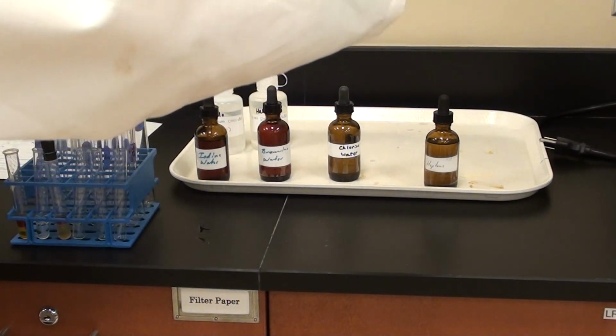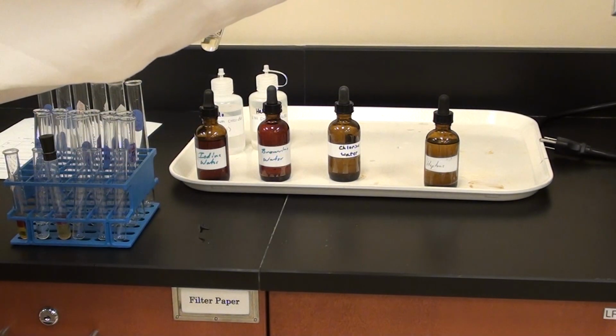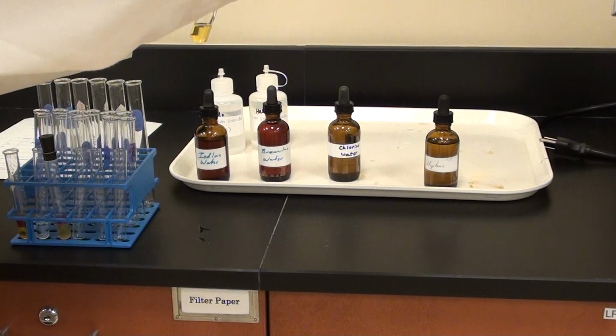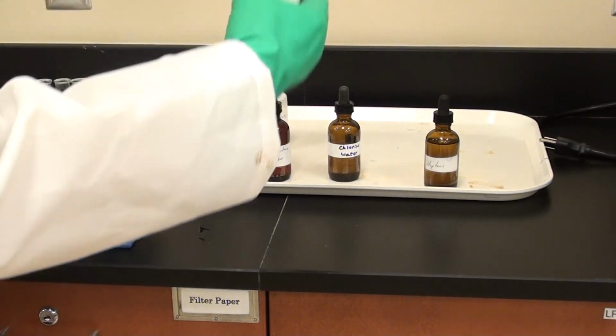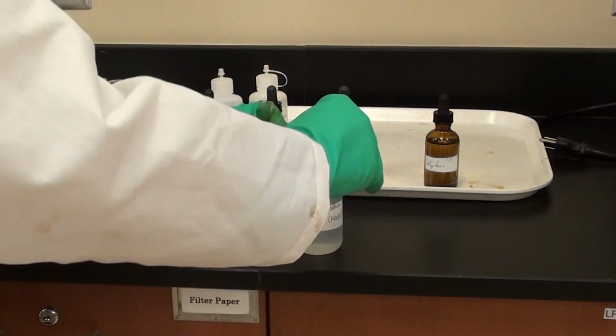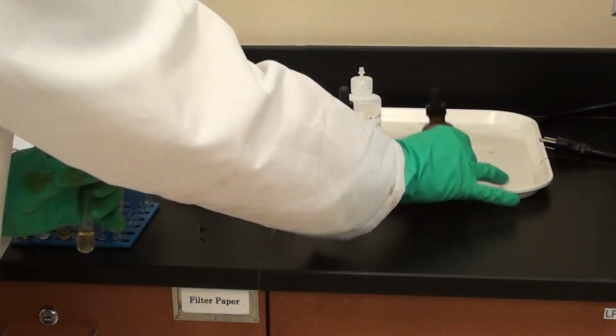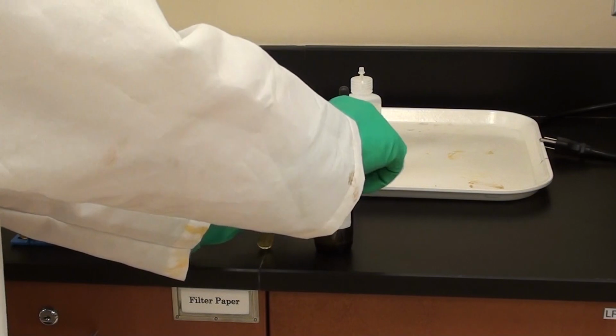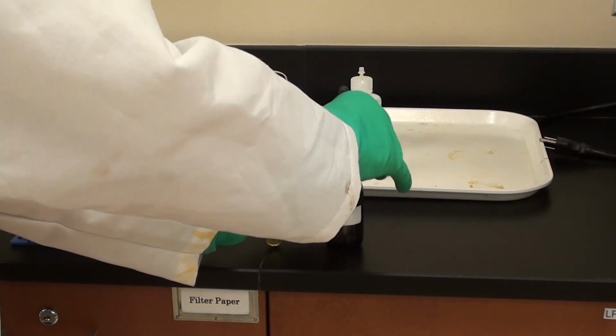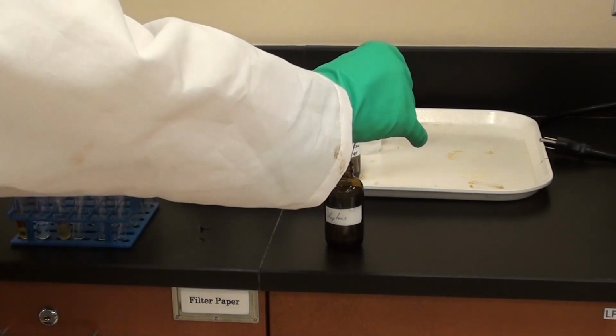Since it doesn't have a stopper, I'm just going to squirt a little bit in. Now we're not really interested in what's going on initially. Now we're going to add some hexane to it, and we're going to see what goes into the hexane layer. All right. So I'm going to squirt a little bit of this in.